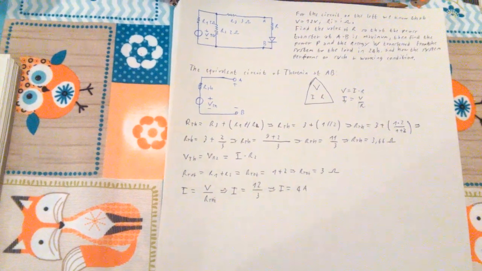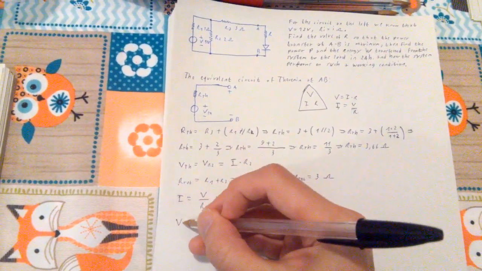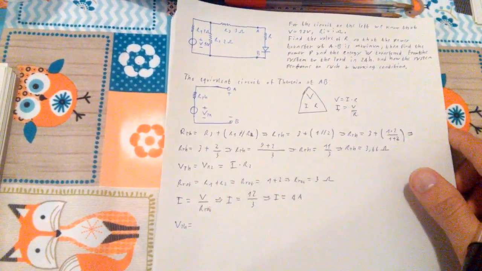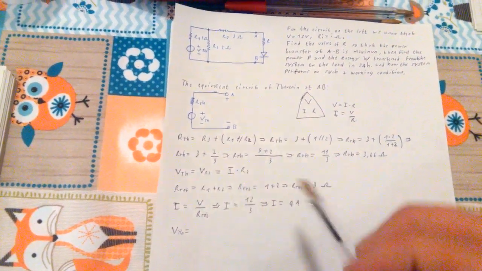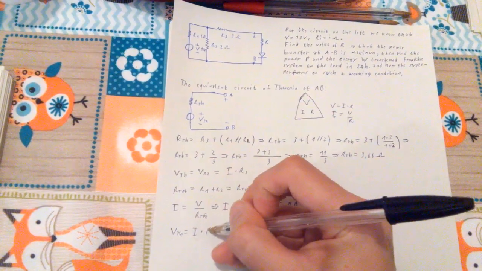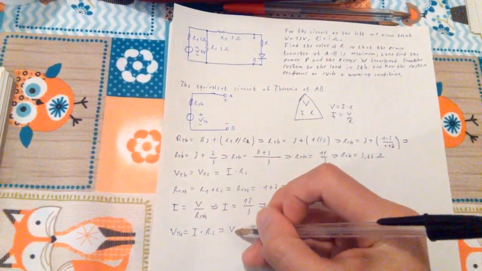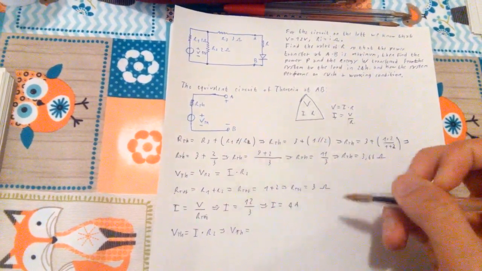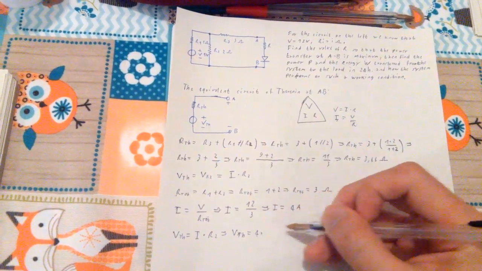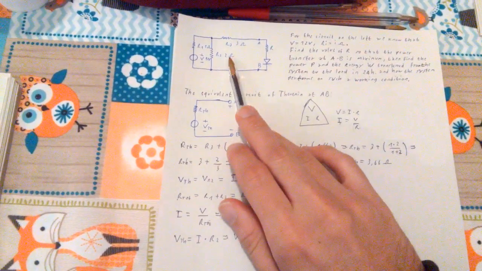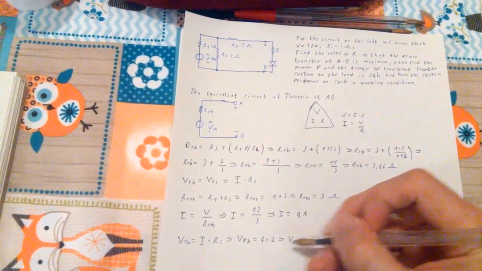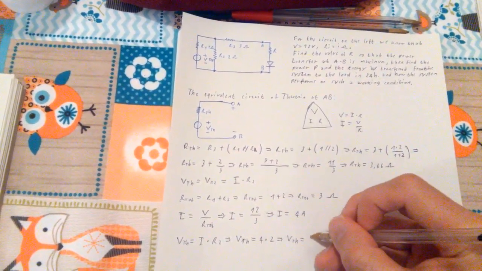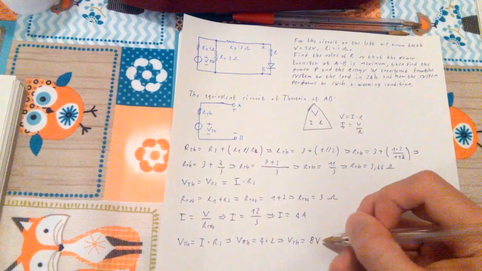Now, VTH, we can find it. We have everything now, because it will be VR2, which is I times R2. So it will be I times R2, but we know both of them now. So VTH is I, which is 4, times R2, which is 2 ohm. So VTH is essentially 4 times 2, which is 8 volt.